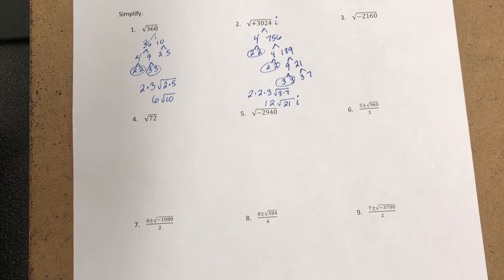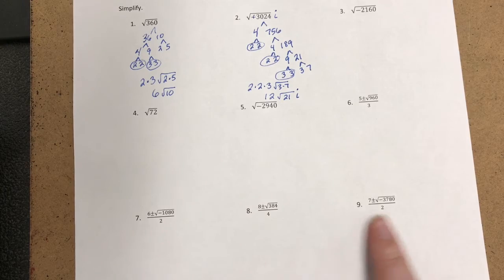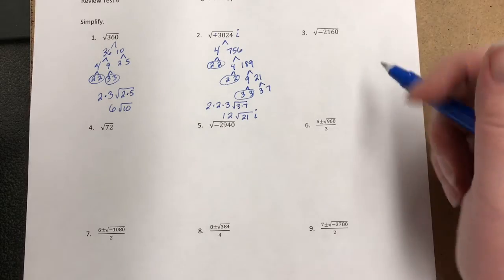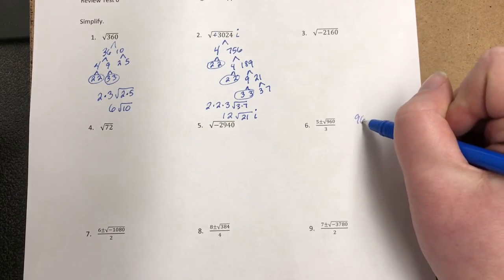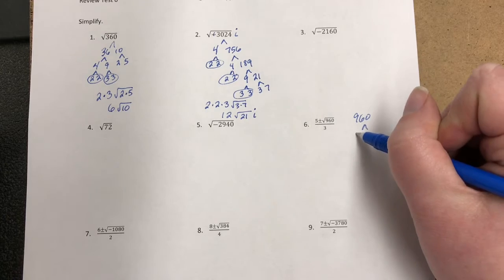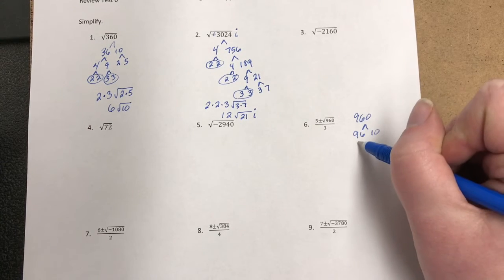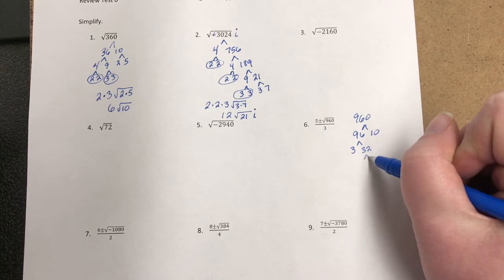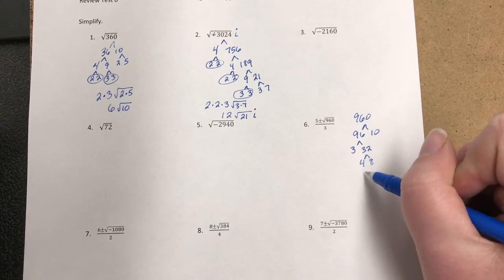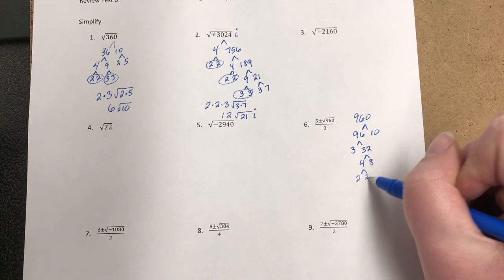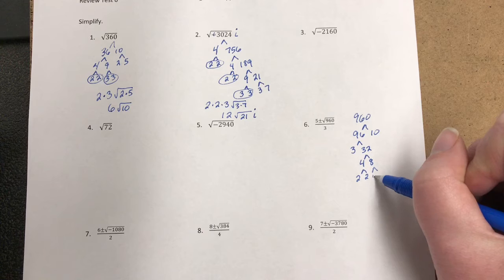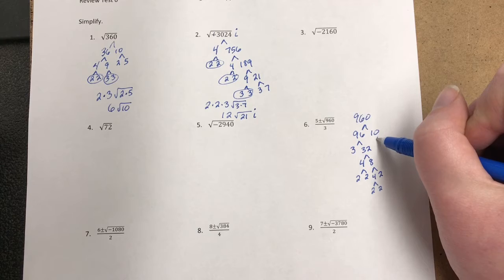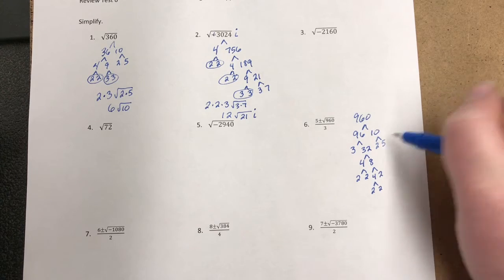Now we have these other types of problems where we have to simplify these. So like for number 6, if I take 960, I know I can do my factor trees of that. So I get 96 and 10. Factors of 96 would be 3 and 32. Factors of 32 would be 4 and 8. Factors of 4 are 2 and 2. Factors of 8 are 4 and 2. Factors of 4 are 2 and 2. And then factors of 10 are 2 and 5.